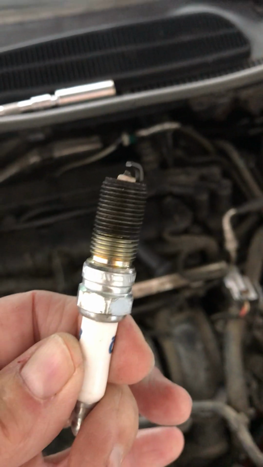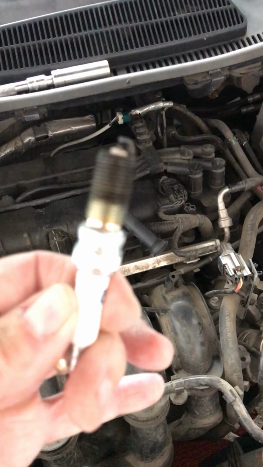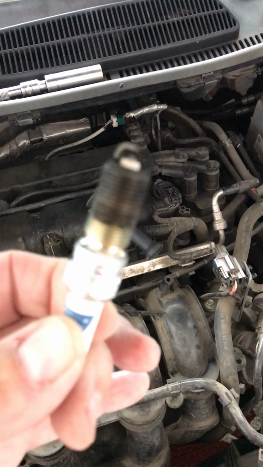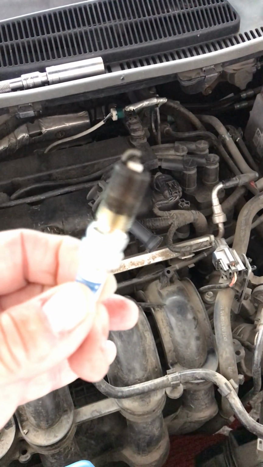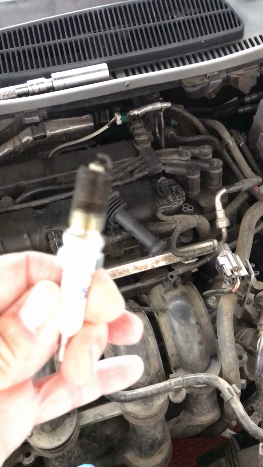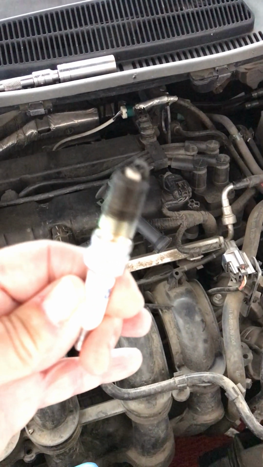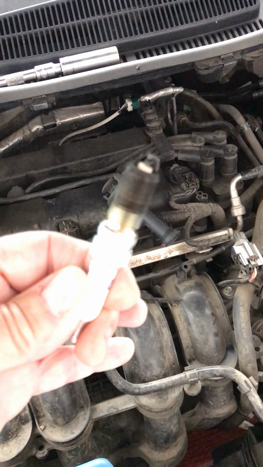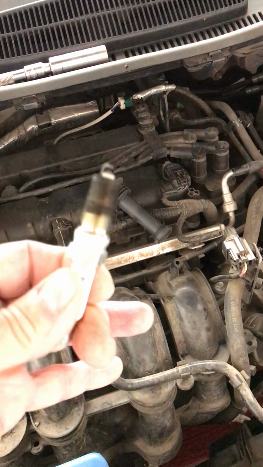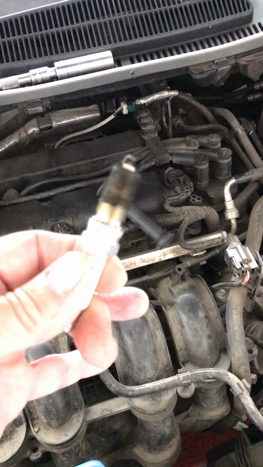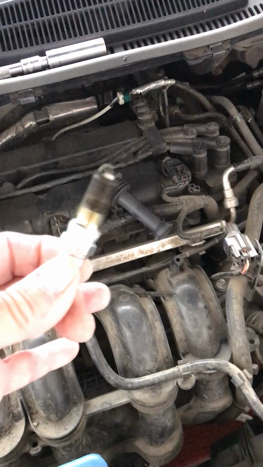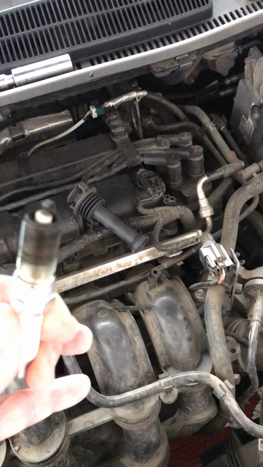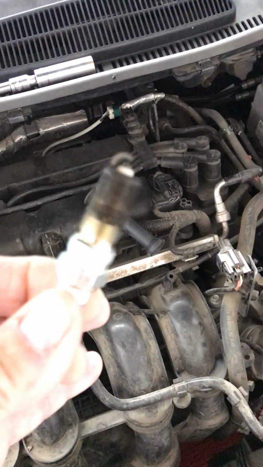It could be oily, it could be wet from fuel getting on it but not burning. It could be rusty from water getting in the cylinder from, say, a busted head gasket. Oil can get in through the valve guides or again through the head gasket. So those are all things that can mess up the spark plug, or it can just wear out.